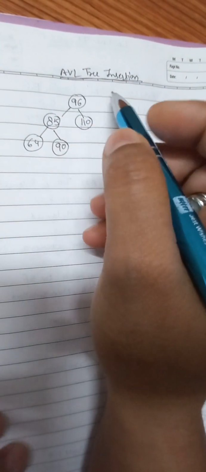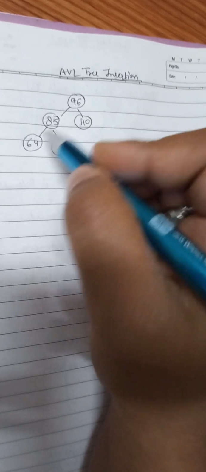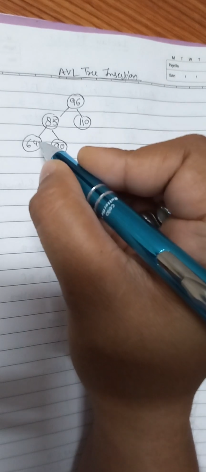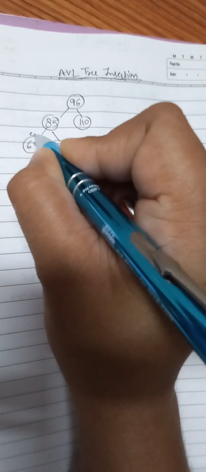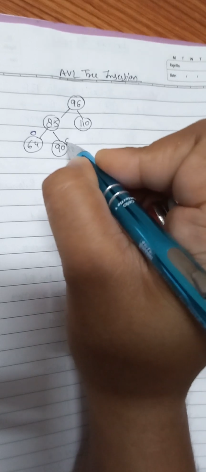Now, today we are going to learn with the example of AVL tree insertion. So, suppose this is the AVL tree. First we cross check the balancing factor. As this node doesn't have any child, its balancing factor will be 0. This node doesn't have any child, so its balancing factor will be 0.